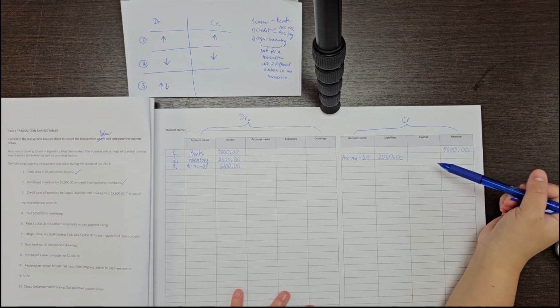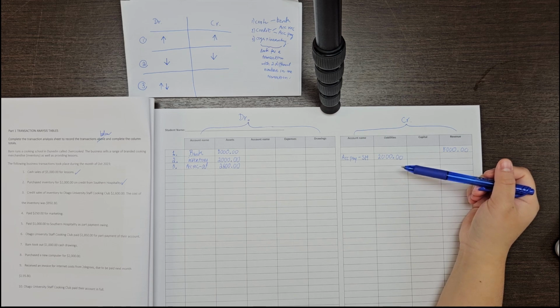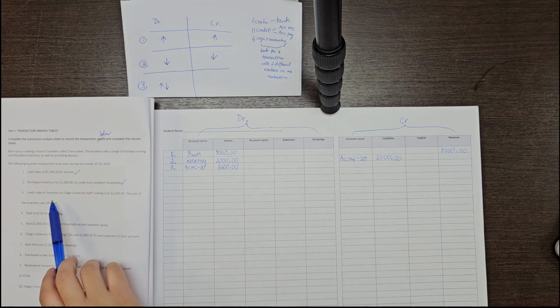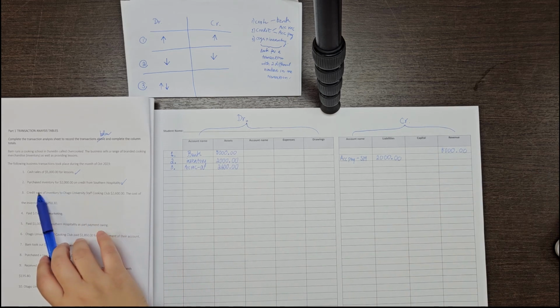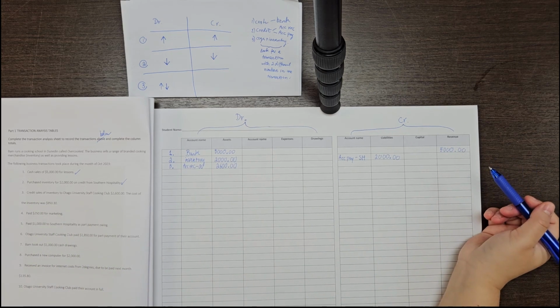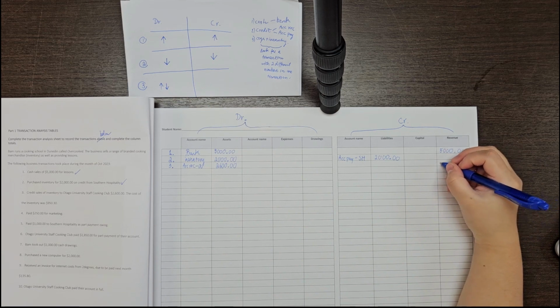So something must increase on the right side. Will the loan go up if they had an account receivable, like if they're expecting to receive money from Otago Uni? No. Will the capital go up? No. Nothing to do with the owner putting the money in here, right? So revenue will then be affected. Revenue must also go up by 2,600.